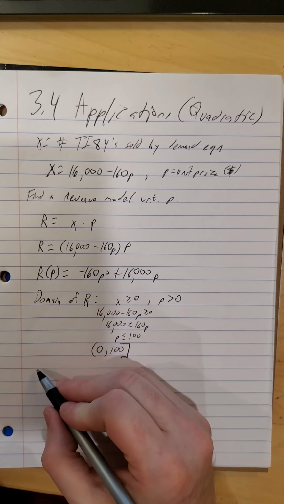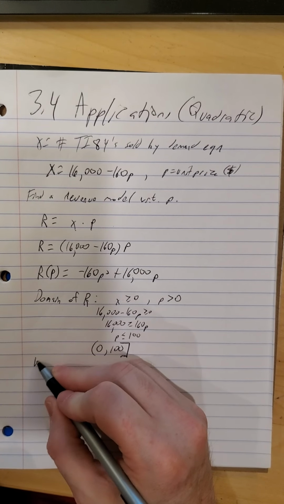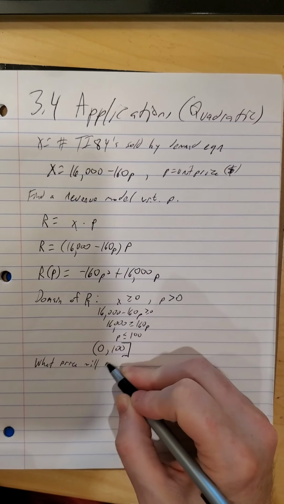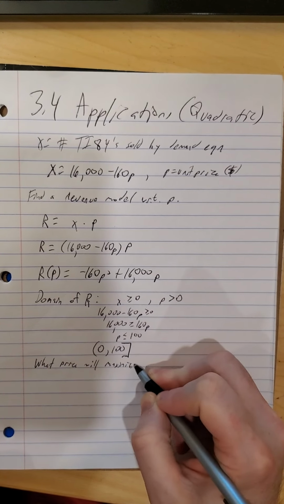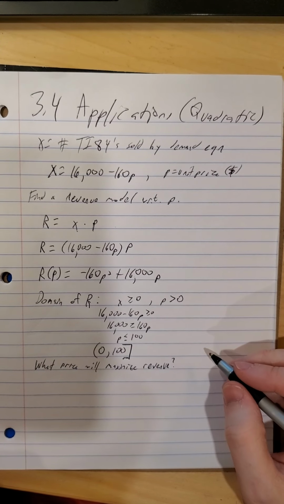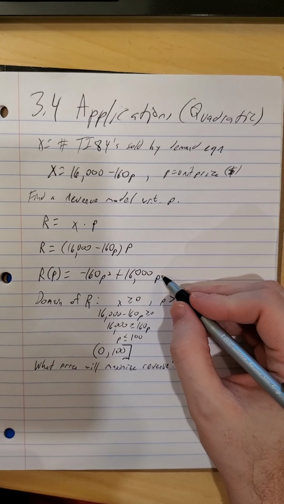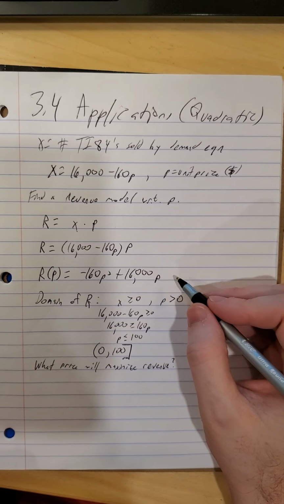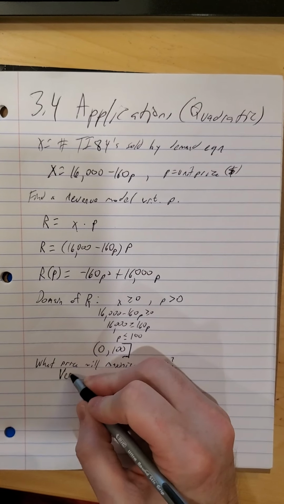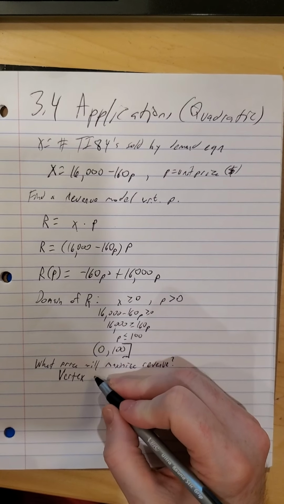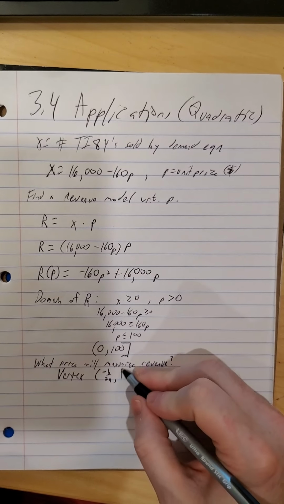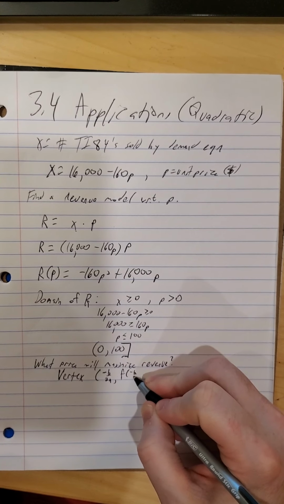Now they may also ask us to maximize revenue. Now, since this is quadratic, we know that maxes and mins of quadratics happen at the vertex. As you'll recall from our last test, the vertex is at opposite of b over 2a, and then f of opposite of b over 2a.